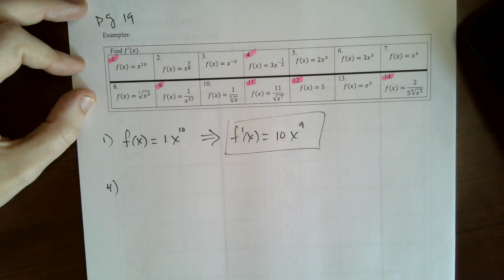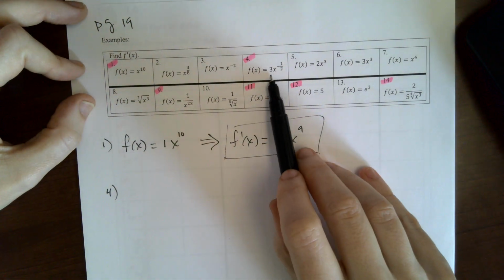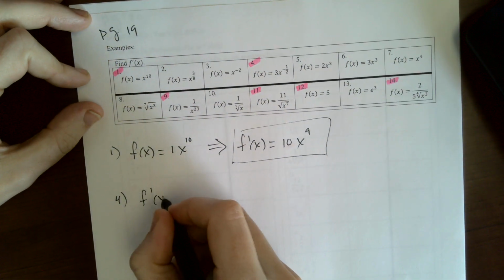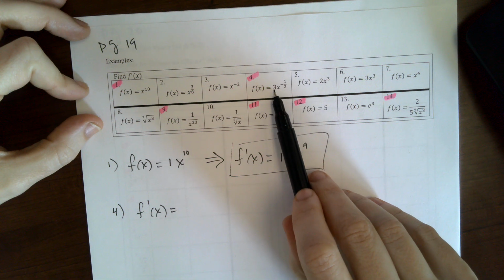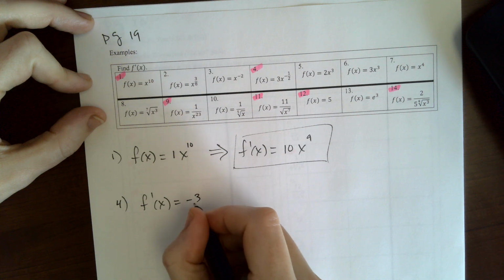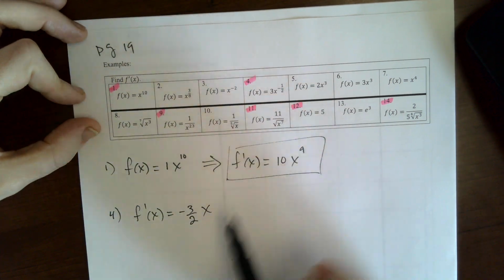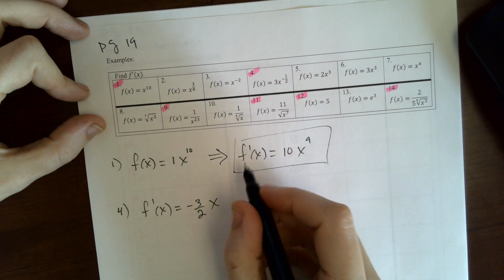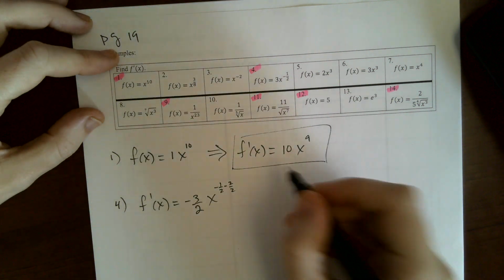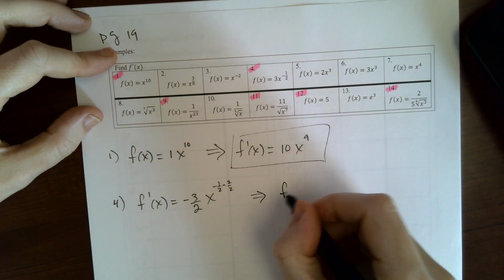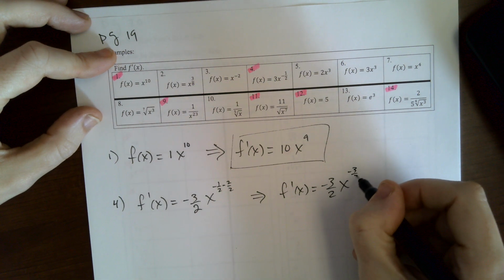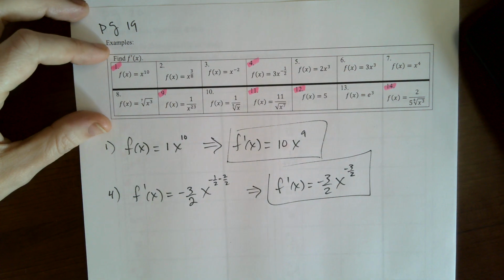Okay, and so the fourth one, we've already got ax to the n form, so I'll go directly to the derivative. You're going to multiply 3 by the old exponent, which is negative 1/2. So our new coefficient is negative 3/2 x to the, I'll do this actually in 2 steps. So it's going to be negative 1/2 minus 1, which is 2/2. Okay, so what we end up with is f prime of x, negative 3/2 x to the negative 3/2. Okay.